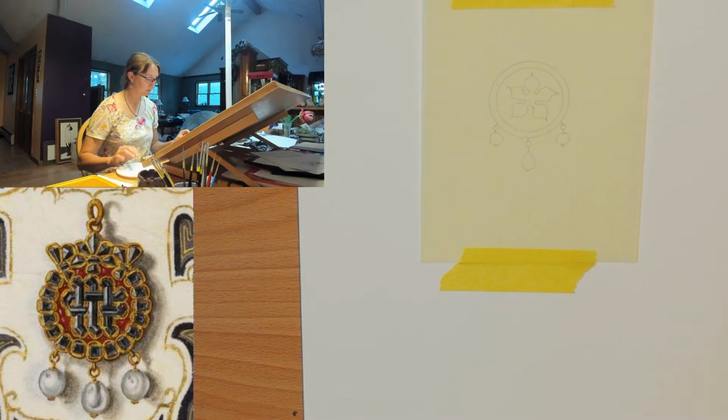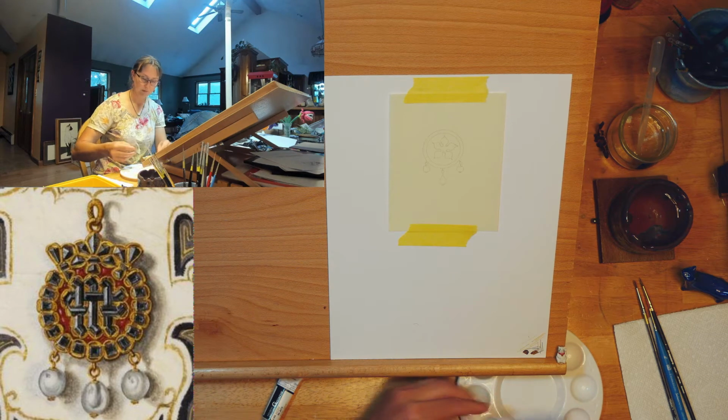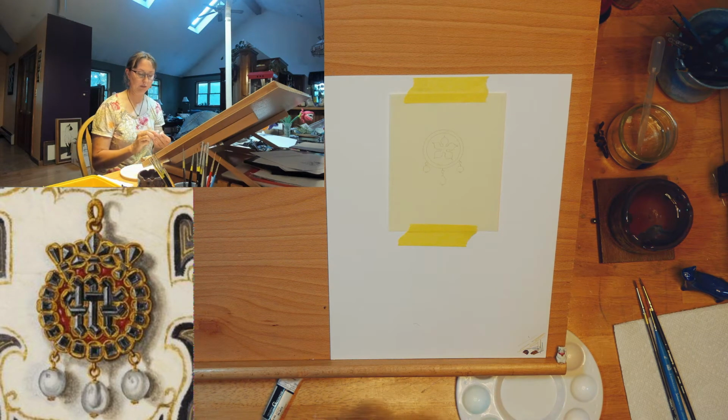But to start here, we'll get a blob of white squeezed into the palette. 2 blobs actually, because we're going to use one to mix with and one to lighten with.